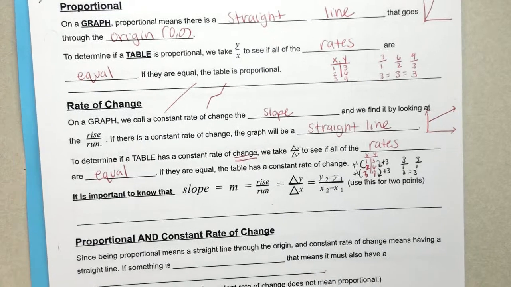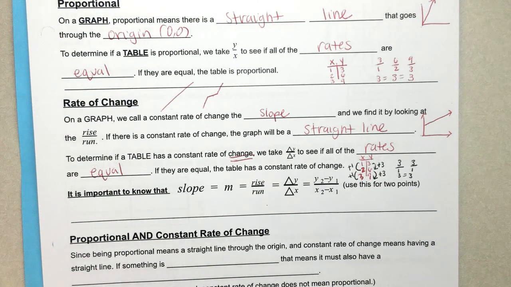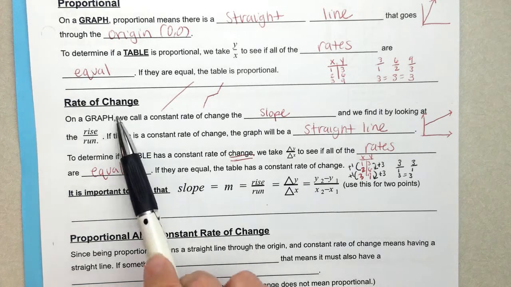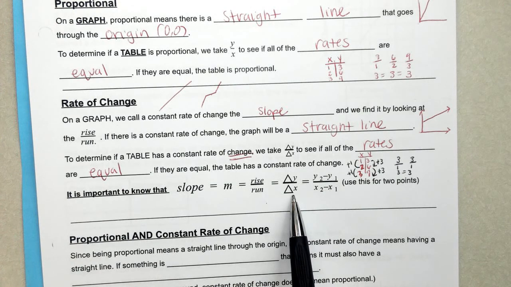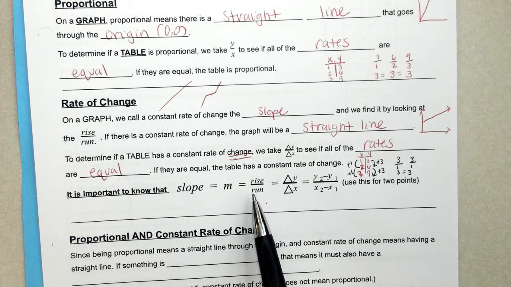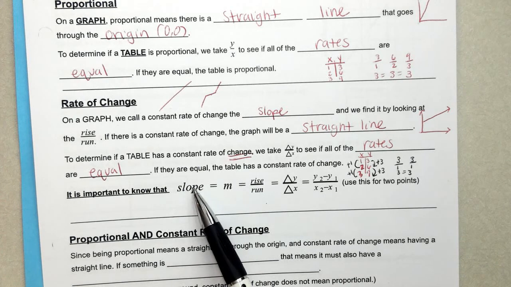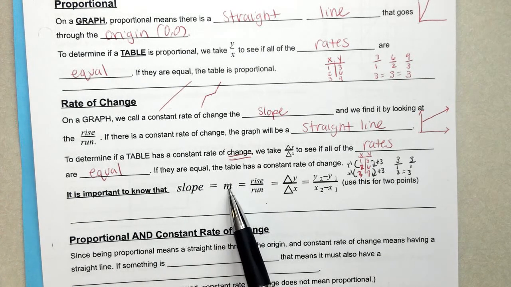It's also important that we remember there's multiple ways to talk about rate of change. We now know that rate of change, we solve it with change in y over change in x. That's the same thing as our rise over our run, which yesterday we talked about was our vertical change over our horizontal change. We know that's our slope. We know the variable for slope is m.